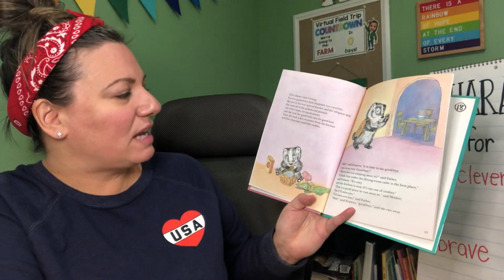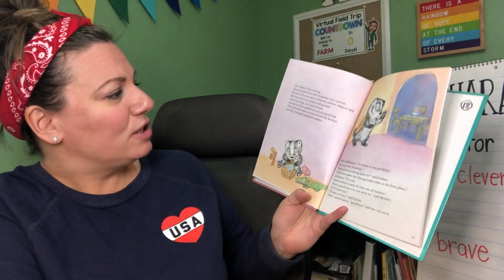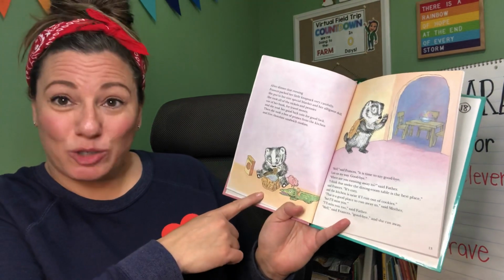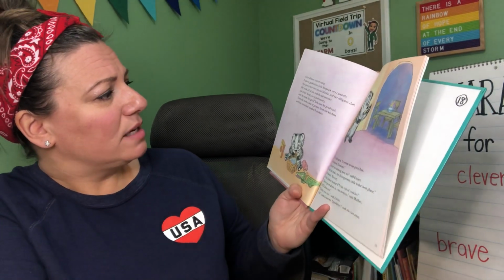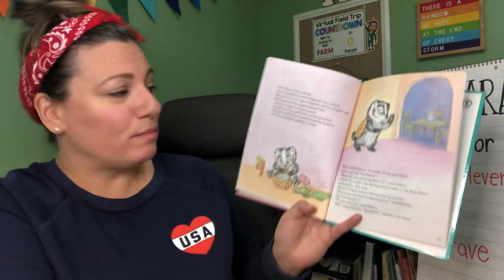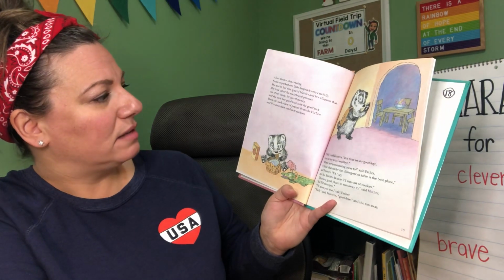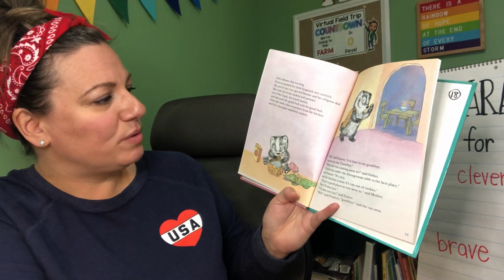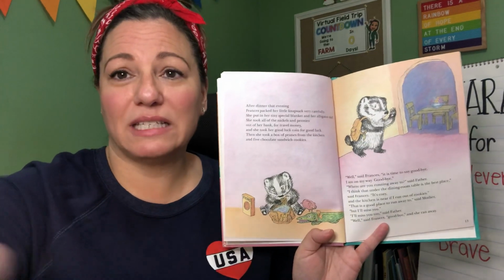After dinner that evening, Frances packed her little knapsack very carefully. She put in her tiny special blanket and her alligator doll. She took all of the nickels and pennies out of her bank for travel money, and she took her good luck coin for good luck. Then she took a box of prunes from the kitchen and 5 chocolate sandwich cookies.